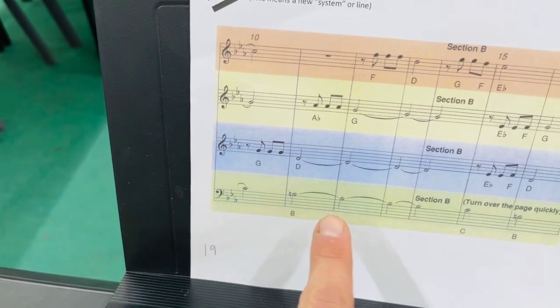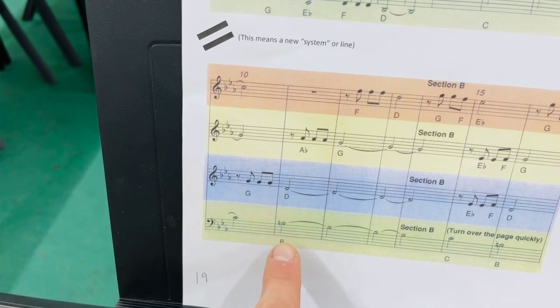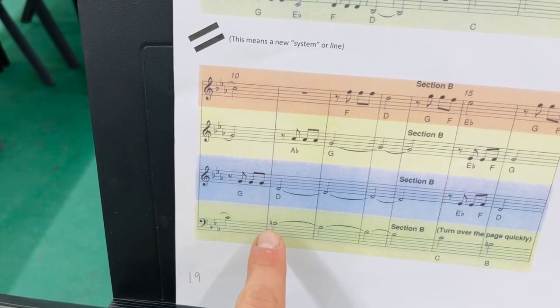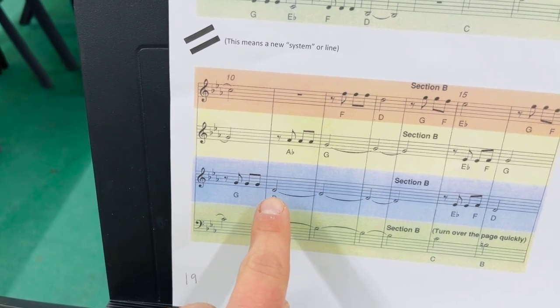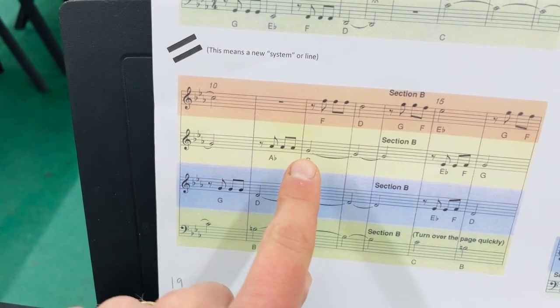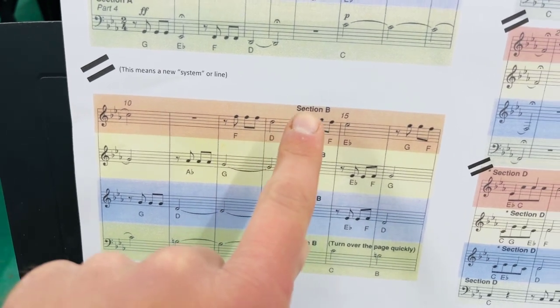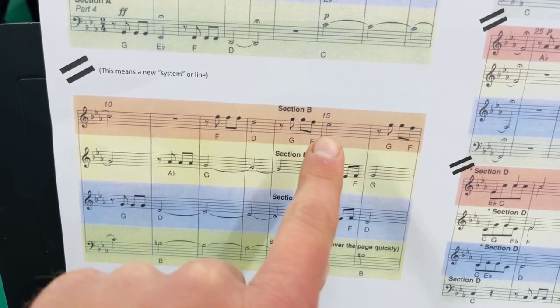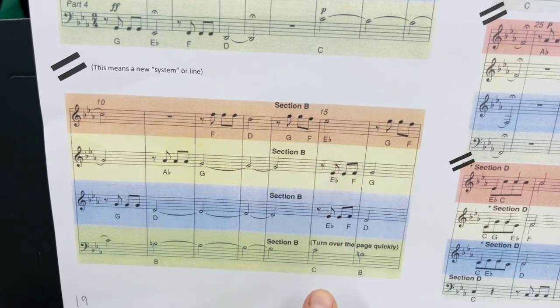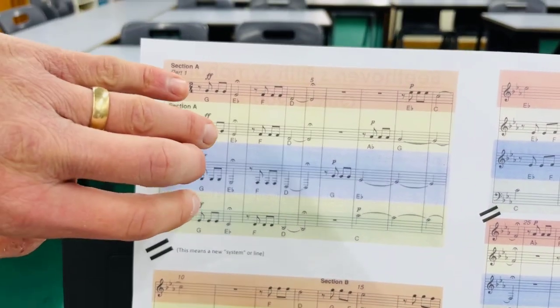So let's take part 4, for example, this one here. When you play that B, you're going to play it at the same time as that person playing D, and then you hold it for as long as it takes for part 2 to play their notes, part 1 to play their notes there, part 1 to then play their next notes, and as soon as they play their E flat, you're going to play your C. So you follow the music along like this.